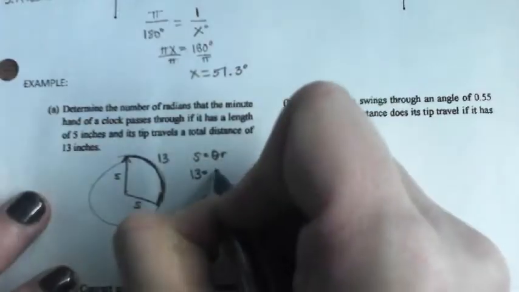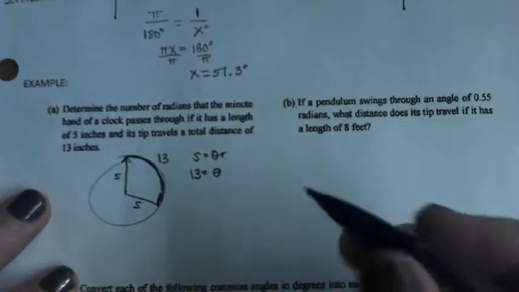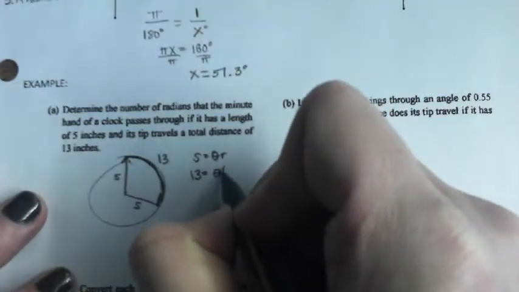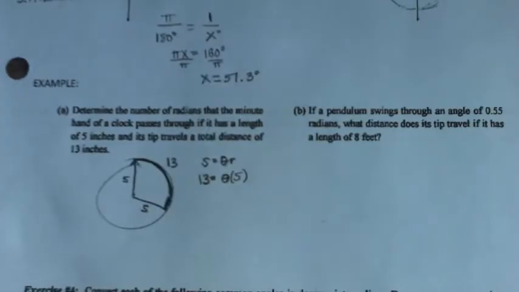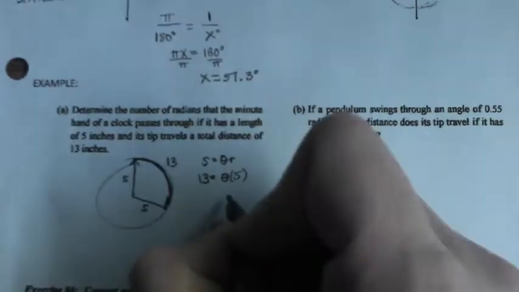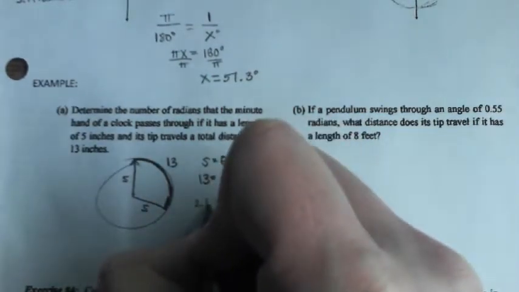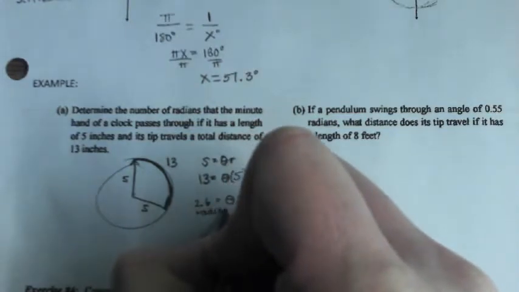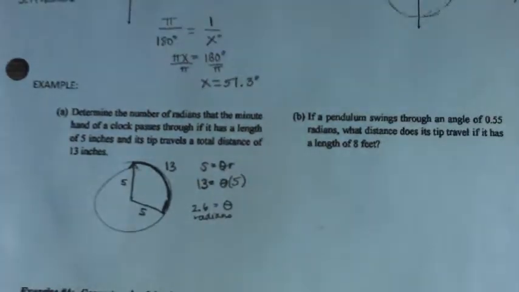I don't know, so I'm going to keep that theta. And what is our R? 5. So you just divide both sides by 5, and theta equals 2.6 radians. We don't have to write radians every time. If you don't see a degree symbol, assume it's in radians. Okay?